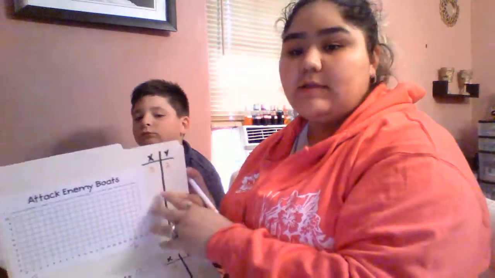I rolled a 3 and a 2. So what the student will do is right up here on their opponent's side, they're going to write 3 for the X and 2 for the Y. So now that gave me 3 and 2 for an ordered pair.